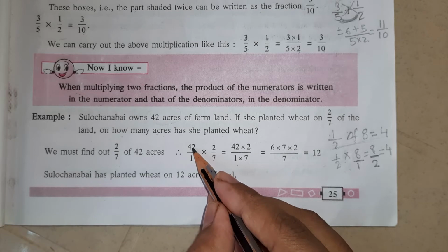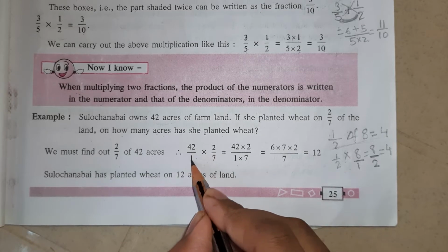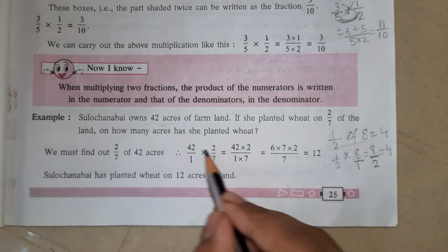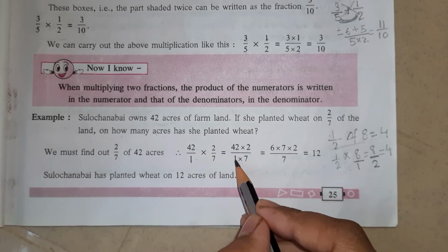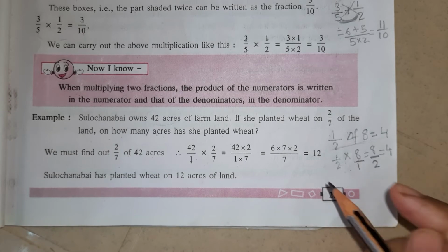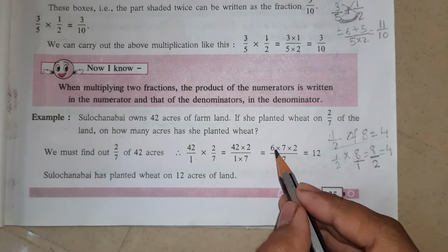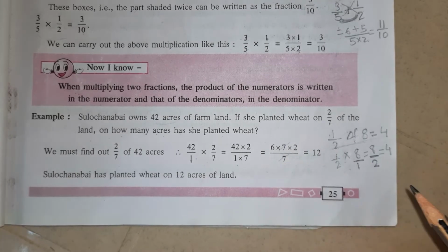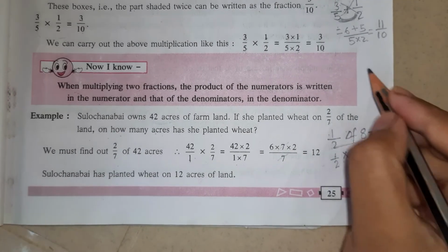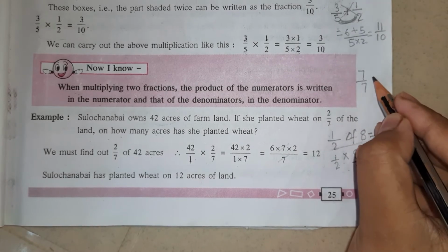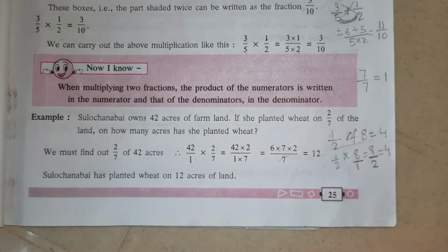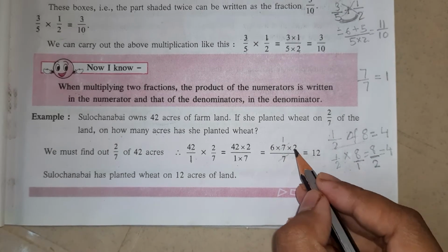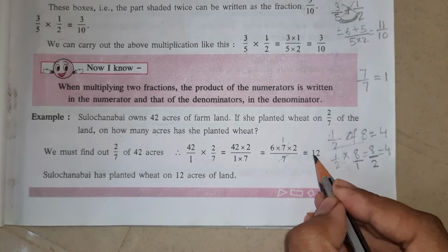But 42 can be written as 42 upon 1. Now 42 into 2, 1 into 7. Numerator into numerator, denominator into denominator. Now 42 can be written as 6 into 7. And 7 upon 7 gets cancelled because 7 upon 7 is 1. So what will we get? Here 1. And 6 2s are 12, 12 1s are 12 only.